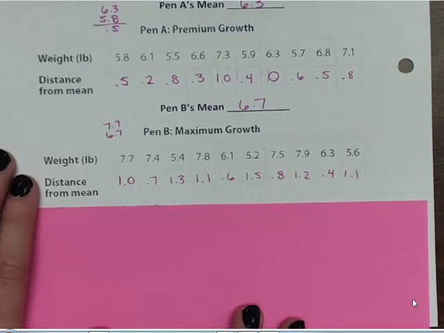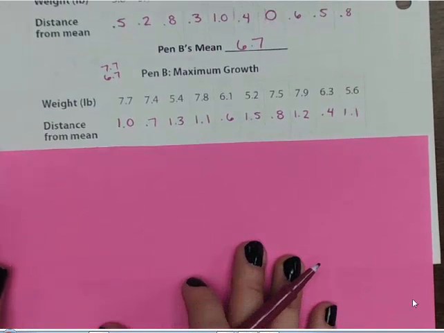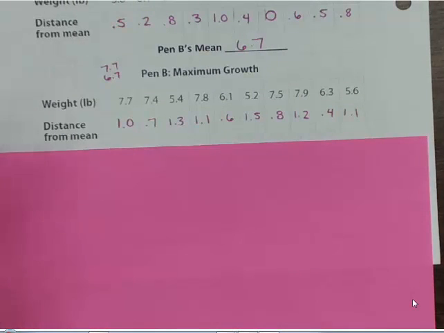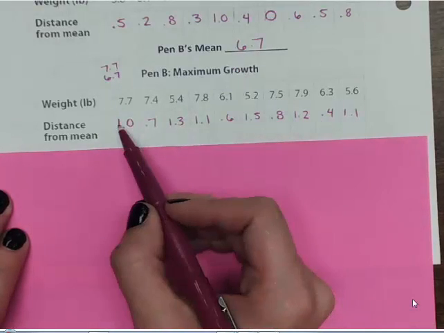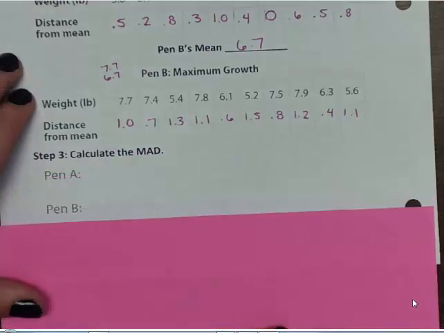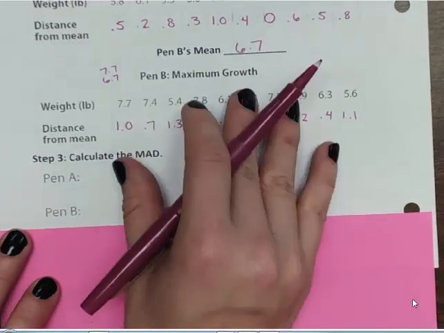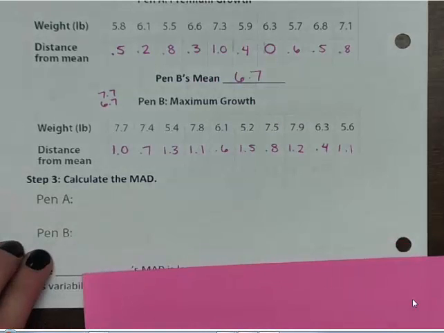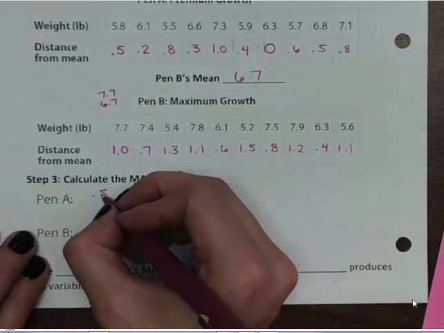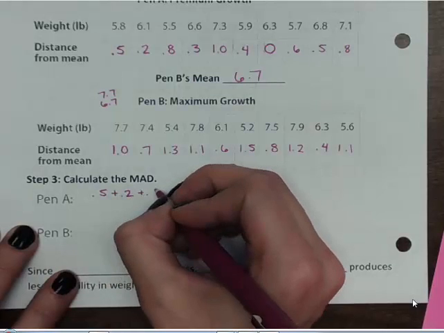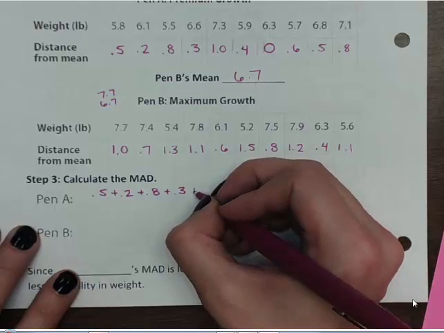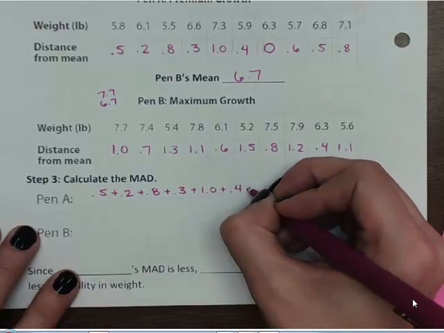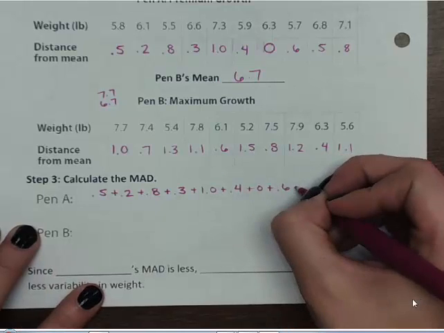Okay, so our last thing is we need to calculate the MAD. Remember that the MAD is the average distance from the data points to the mean. We just found all the distances from the mean, so now we have to average those together. So for pen A, I'm looking at my data sets from up here. I have 0.5 plus 0.2. These are, remember, all the differences from the mean. Plus 0.4, plus 0, plus 0.6, plus 0.5, plus 0.8.